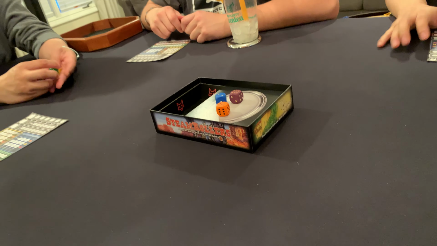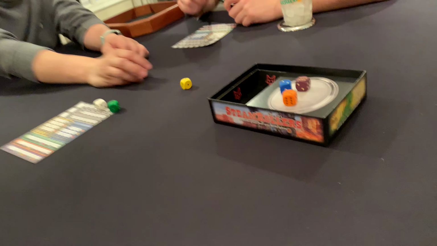Wu-Tang Financial. Let's each roll 2 dice to determine who goes first.